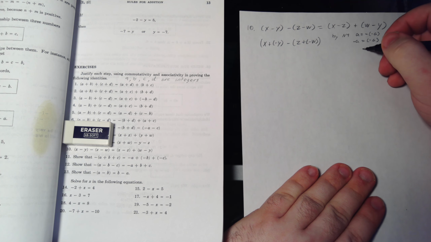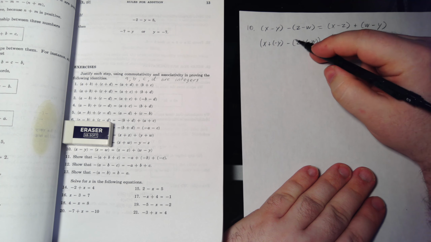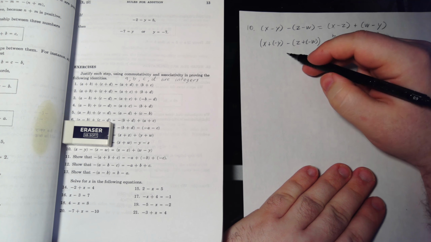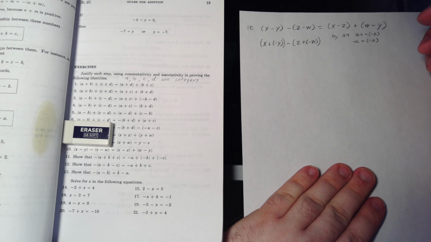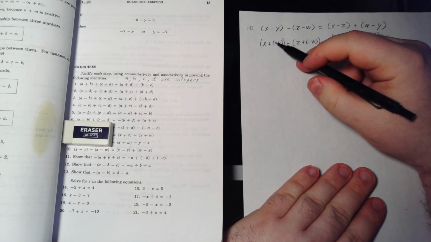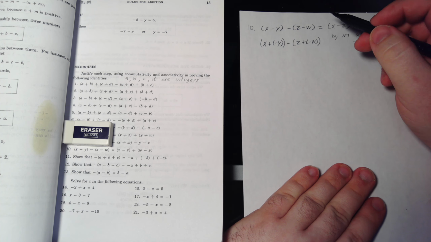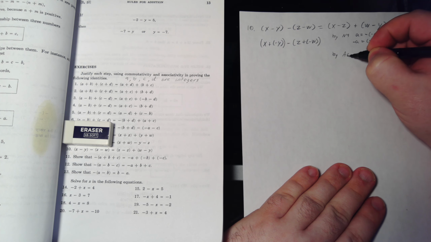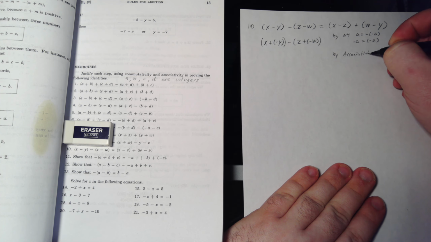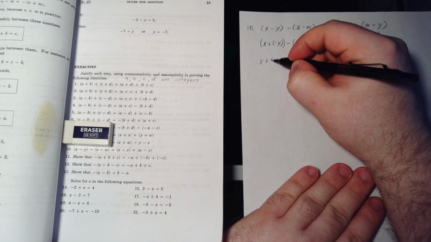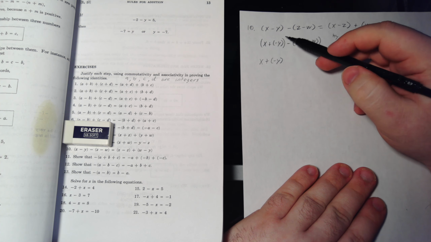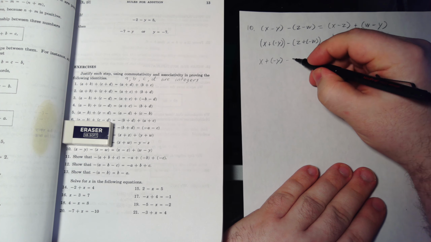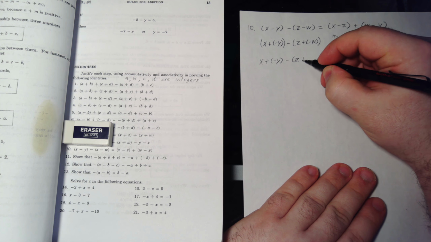And then, now that we have these as sort of a plus b, oops, missed a parenthesis, we can do associativity here. So let's just do that. So x plus (minus y) in parentheses. So we just get rid of that major parentheses and just bring down what we're working with from above.